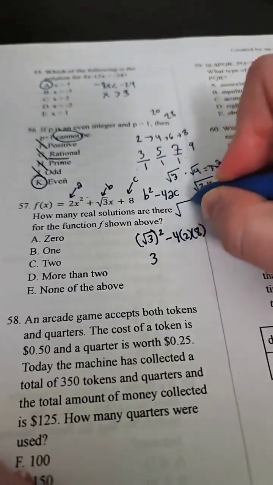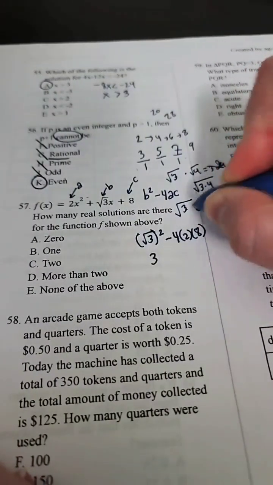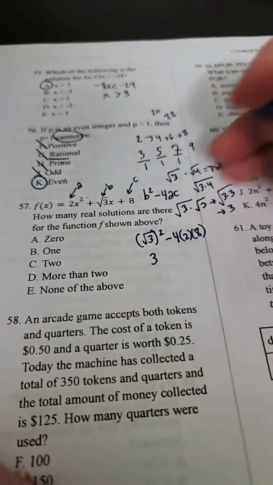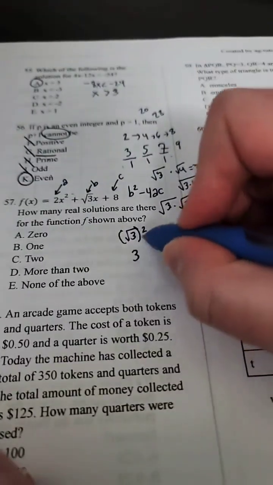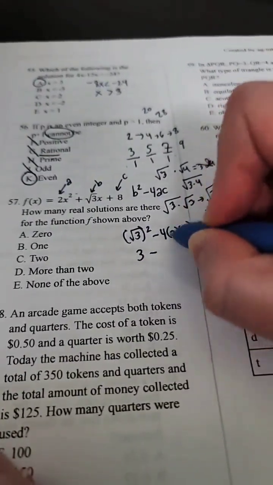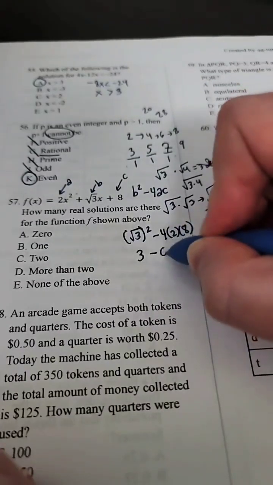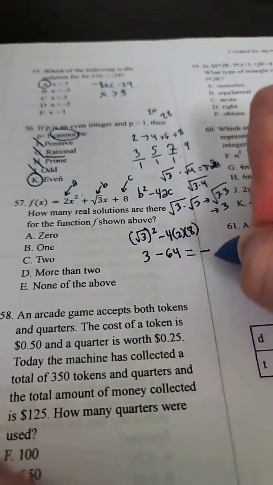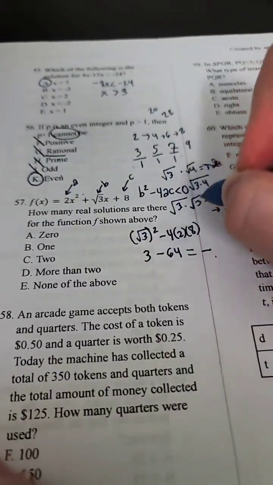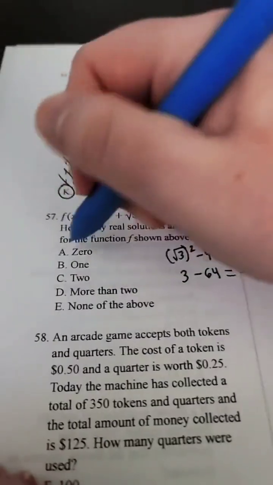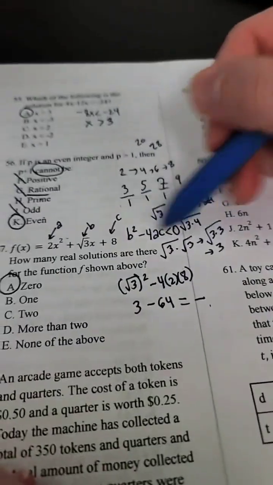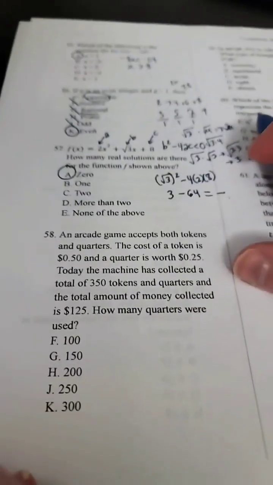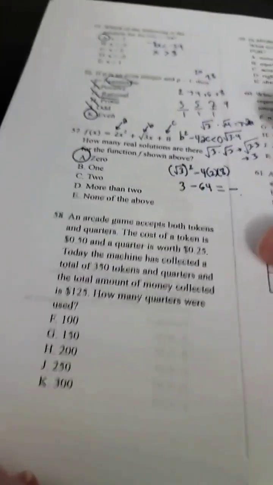This just happens to be root 3 times root 3, which makes it the root of 3 times 3, which you can simplify to 3. It just happens to work out that way. So then root 3 squared would be 3, and then it would be minus, and this is going to be 8 times 8, which is 64. So you don't have to figure out what it's equal to, just that it's a negative number. We know this is going to be a negative answer, so it's going to be less than 0, which means that there are no real solutions, so it would be A. Again, this is one of the things in chapter 4 of my book that you memorize, one of the rules. So then let's go to number 58 right here.